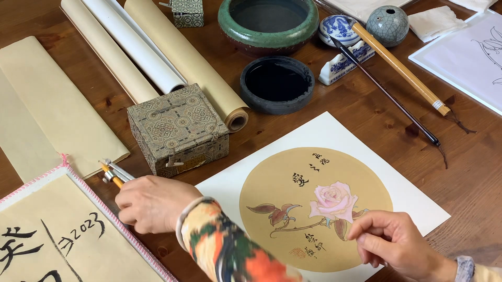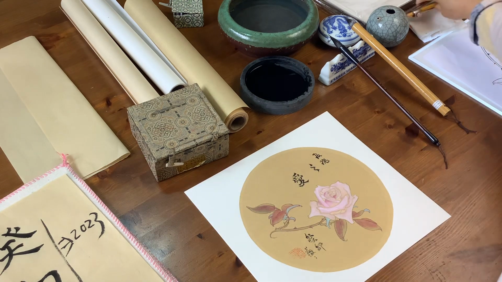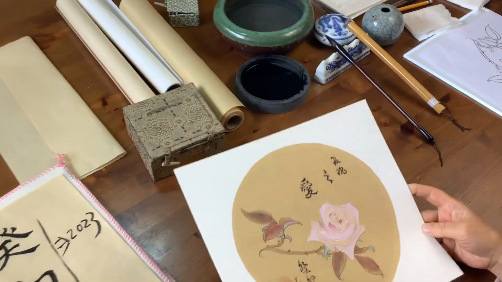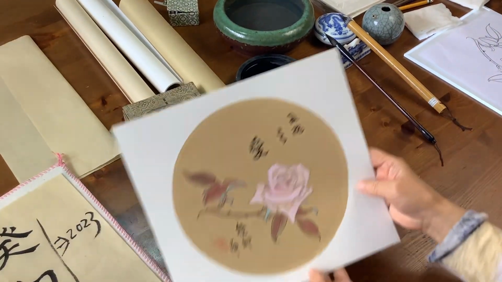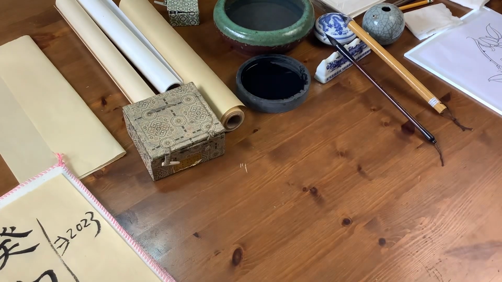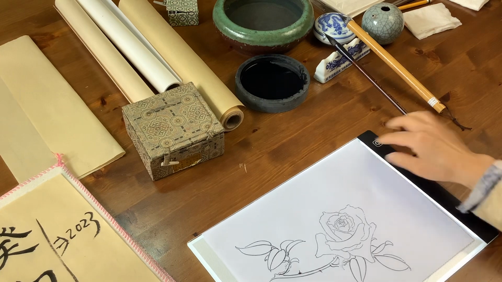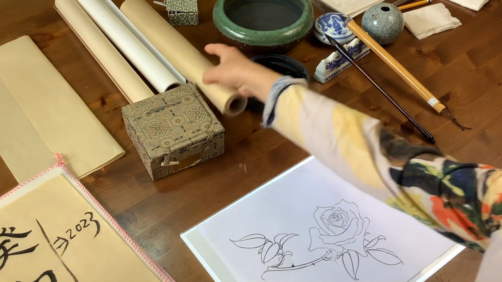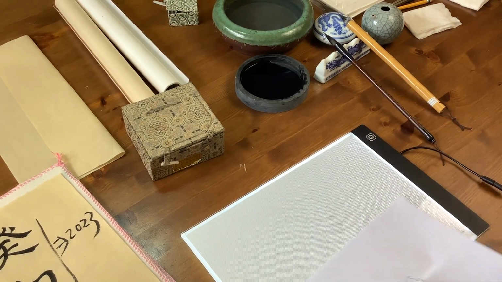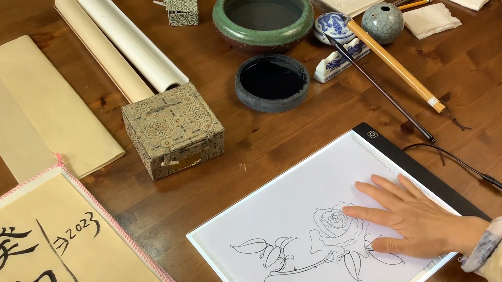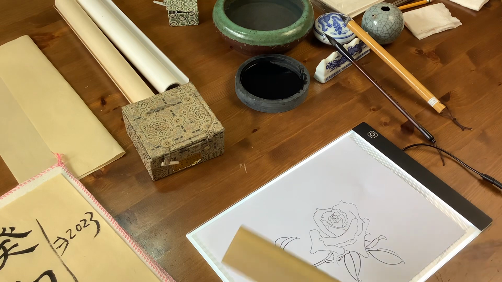You know, the interesting thing is, I found this silk is very good for Gongbi painting, because look, this is the Gongbi painting template, and this is transparent.